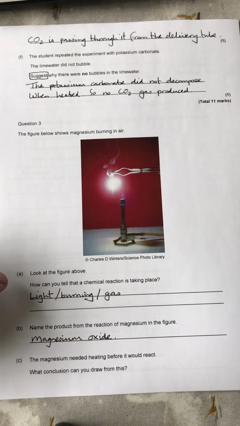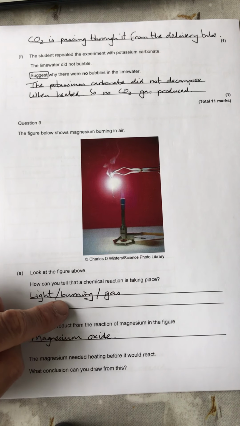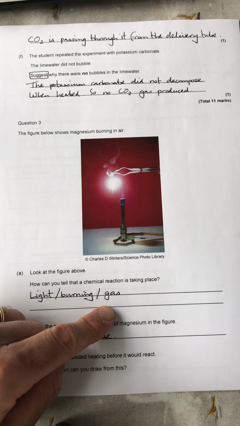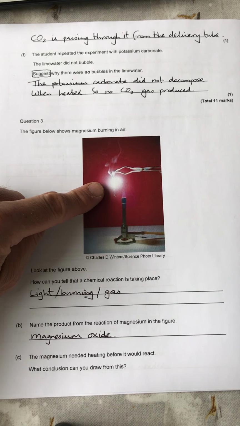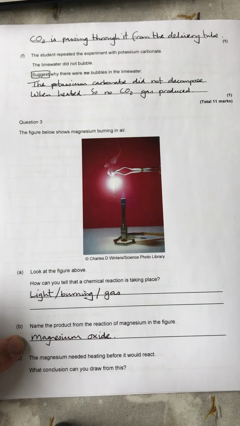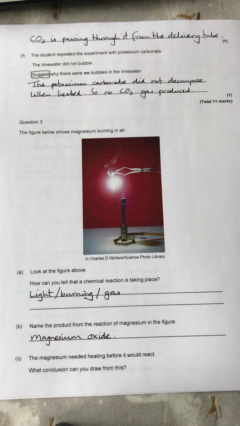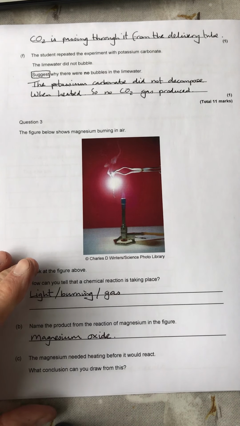Question 3. Look at the figure above. How can you tell that chemical reaction is taking place? Well, light is being given off, the metal's burning, and a gas is being produced. Three observations you can make from this picture here. Name the product from the reaction of magnesium. In the figure, it's magnesium oxide.